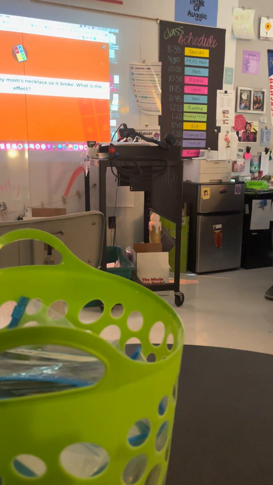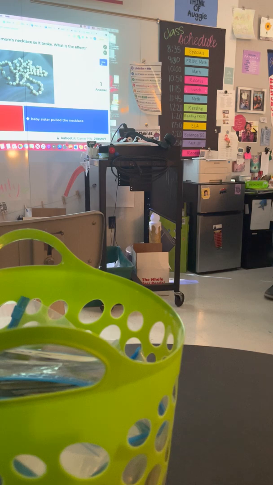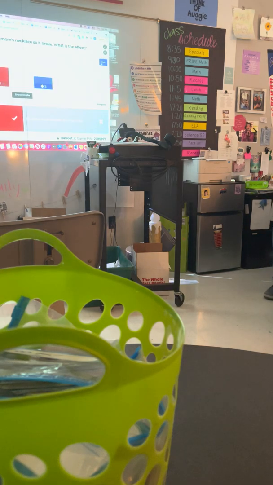Number 18 is my baby sister pulled at my mom's necklace so it broke. What's the effect? The cause is why something happened, the effect is what happened. Right? So the effect is the necklace broke. The cause of the necklace breaking was the baby sister pulling on the necklace. Cause is why it happened. Effect is what happened.